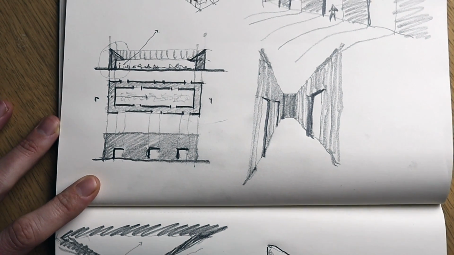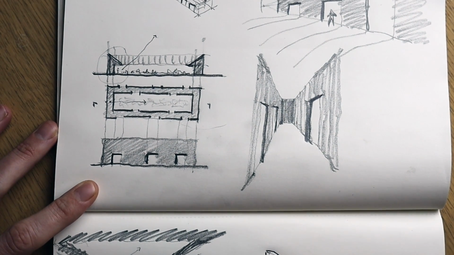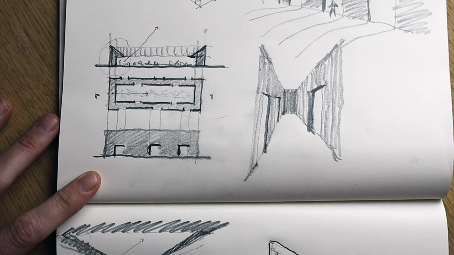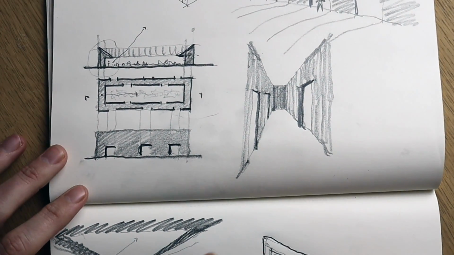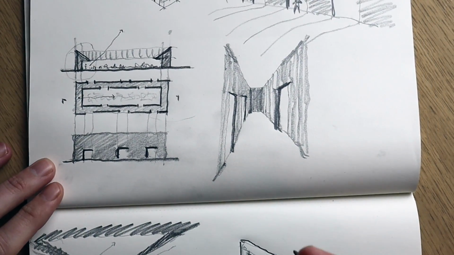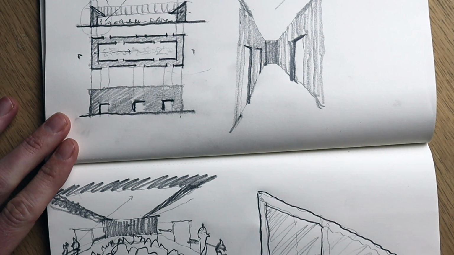At the same time, you're practicing your drawing, you're improving your sketching skills. So it's just an invaluable way of developing that habit of using your sketchbook as a learning tool, and just to enjoy the process of learning and having fun with it.